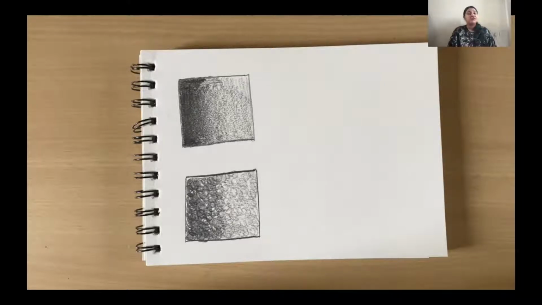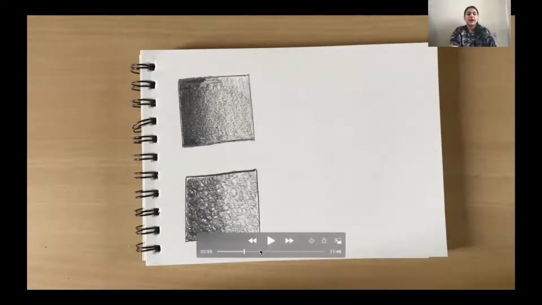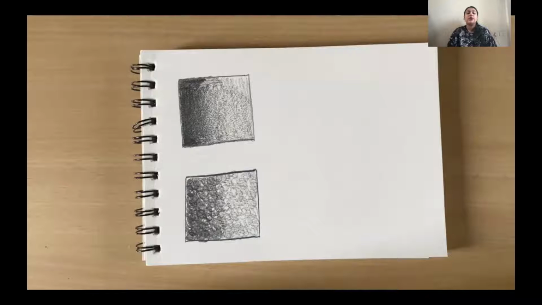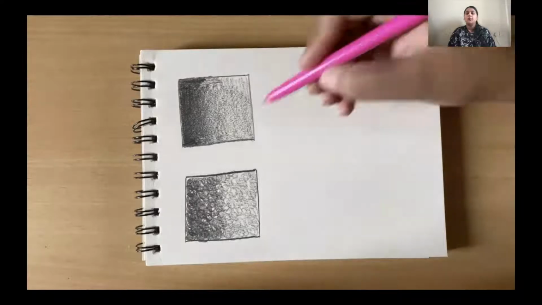For the first one, I'm going to take a pink color sketch pen, and I'm going to draw a box right next to my top blending box. So you can get started with the same. Take any color of your choice and go ahead and draw a box.